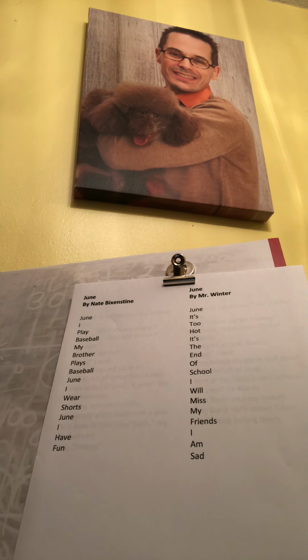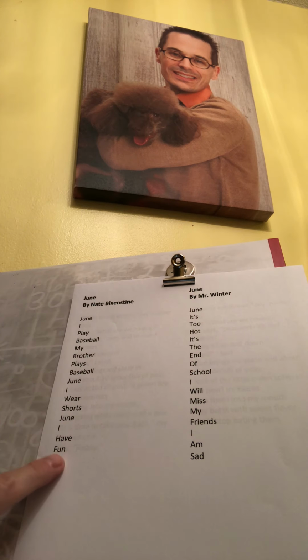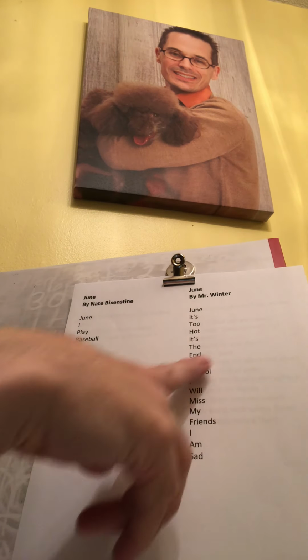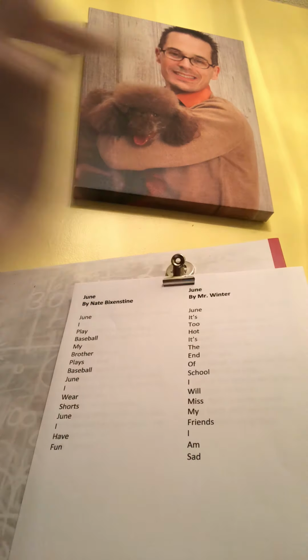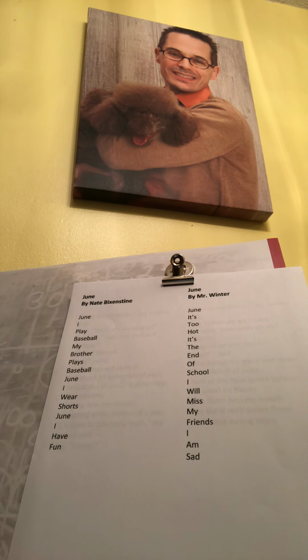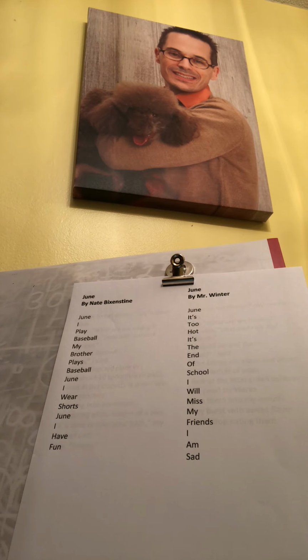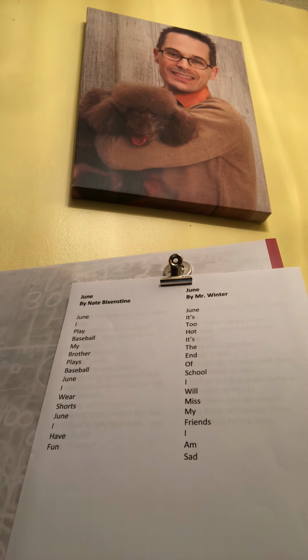Now, I rewrote this, and I left it the same way with less words on a line, which I think created excitement and happiness in this poem that Nate wrote, because he loves June and he's excited. But I may even rewrite this again and put more words on a line to make it more drawn out and sad.